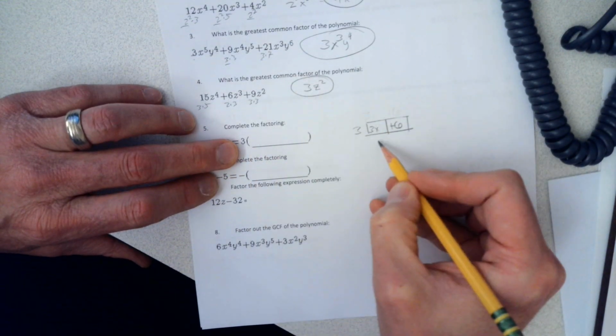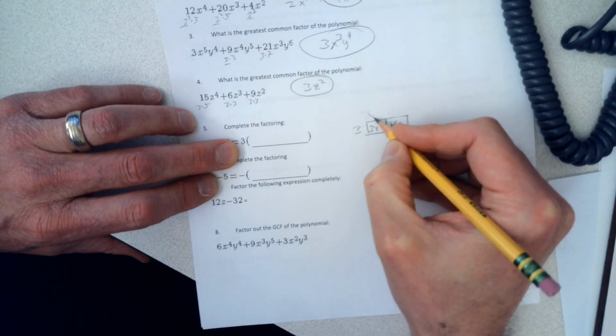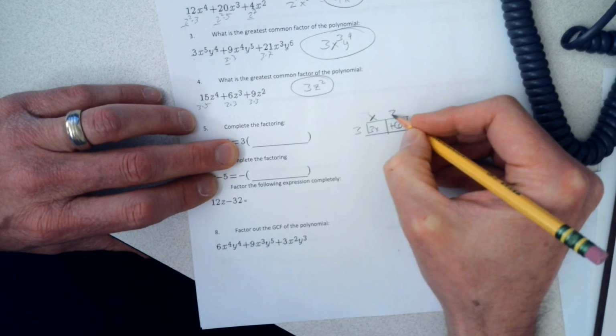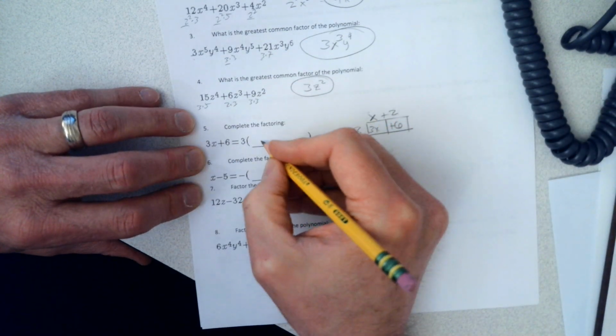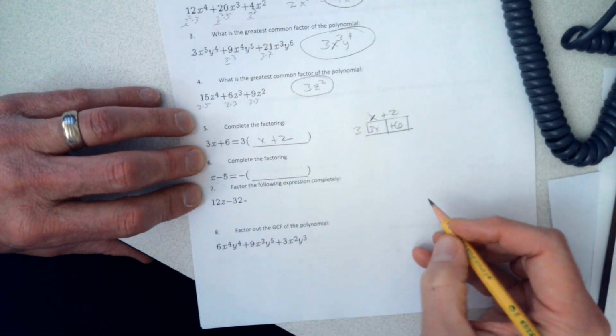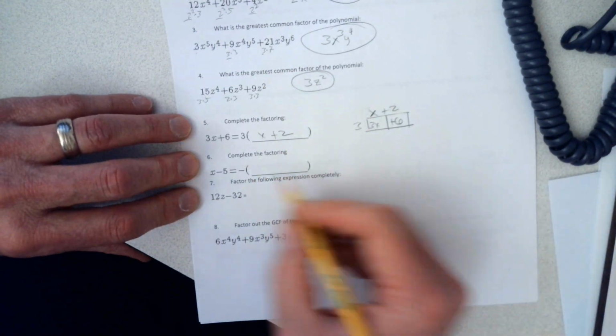We've got a 3 on the outside. If that's going to be a 3x, the x must have come from there. There must have been a 2 coming from there. So that must be an x plus 2 that goes in there.